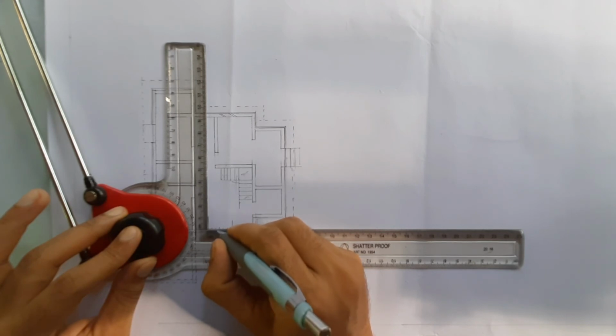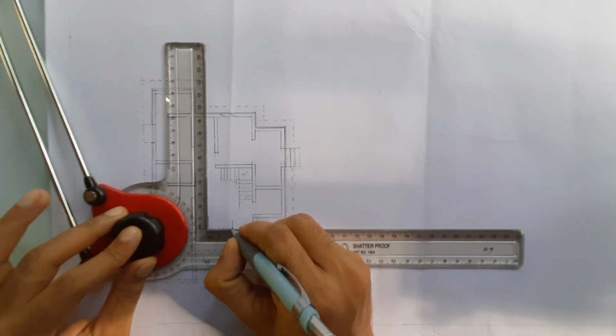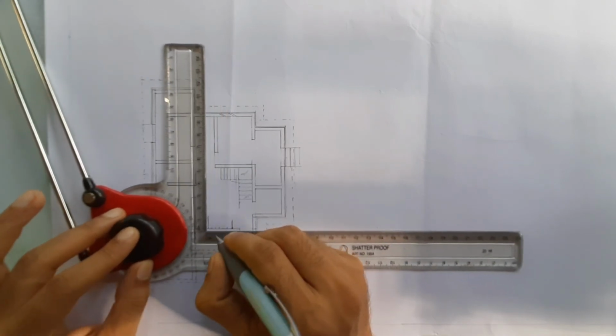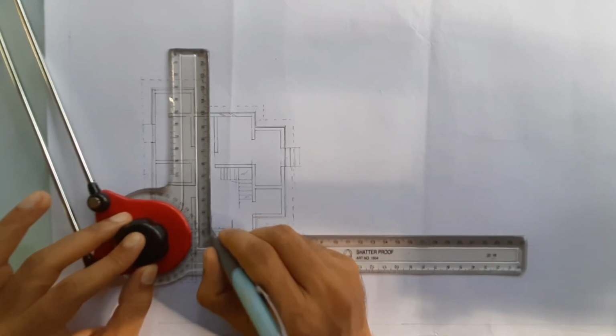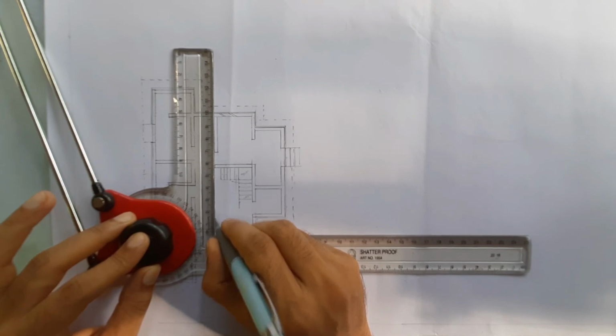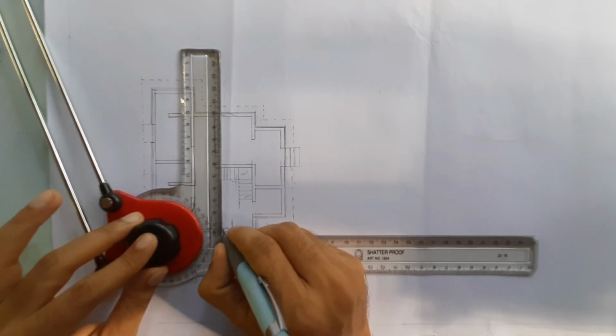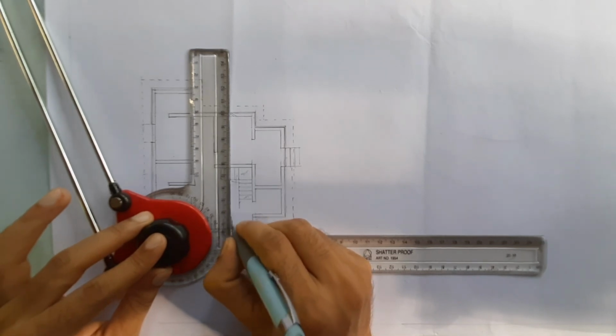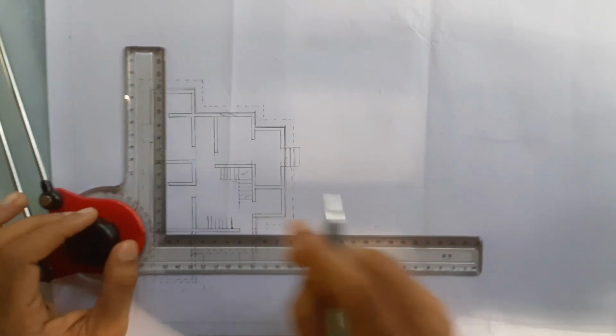Okay, up to 1.8 it will be. So up to 1.8 I can draw. Okay, this much length.